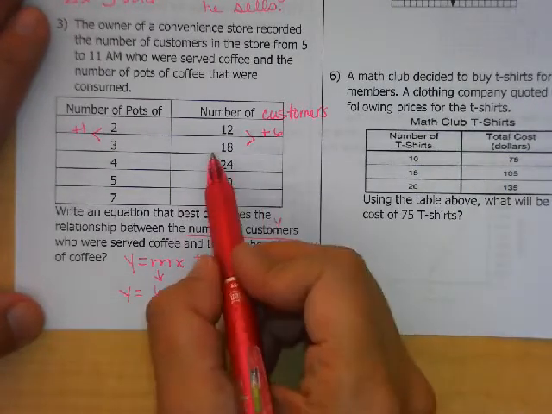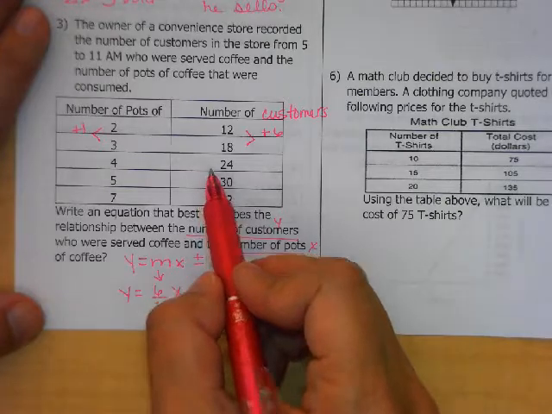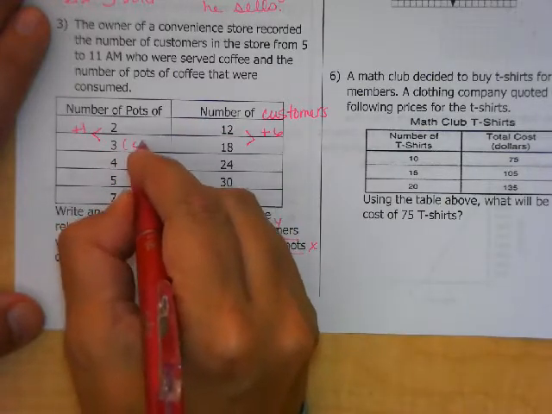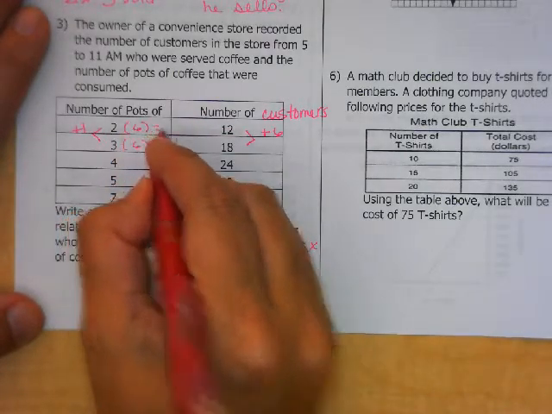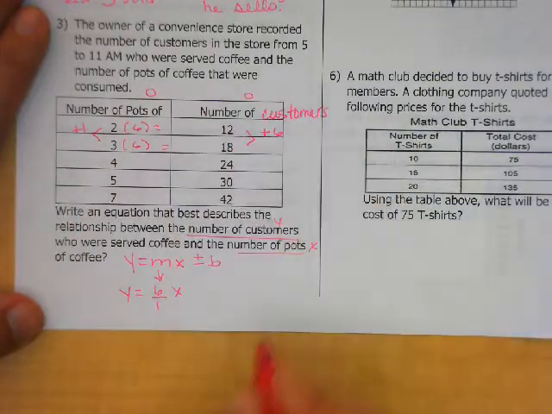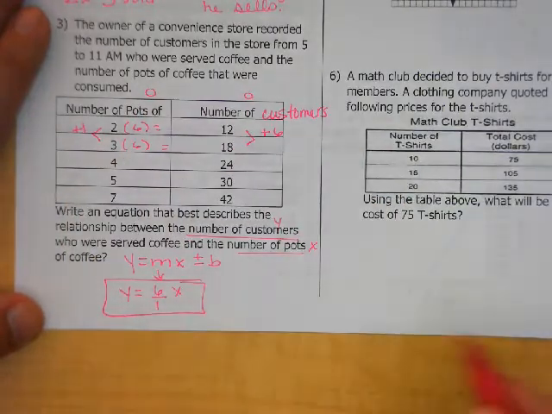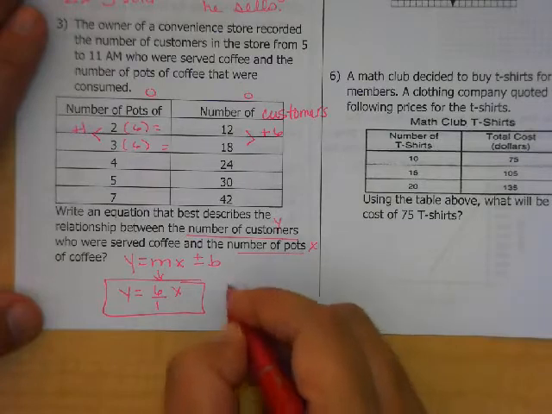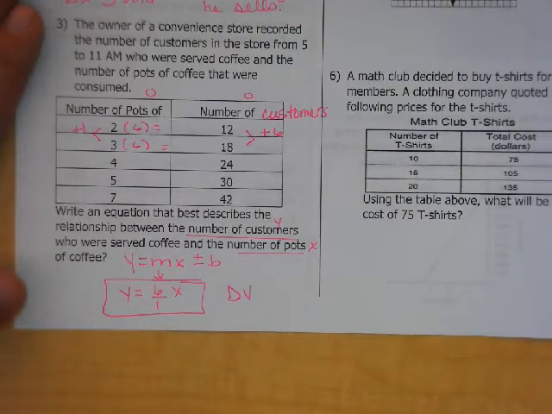And then my b, well, if I work backwards, or I can even see that 3 times 6 is 18, 2 times 6 is 12. So that means my b is going to be 0. So this is a direct variation. You can also write y equals 6x. We don't have a b value.